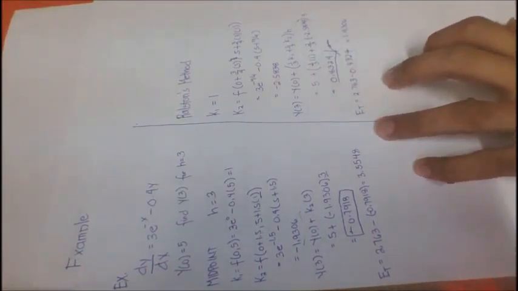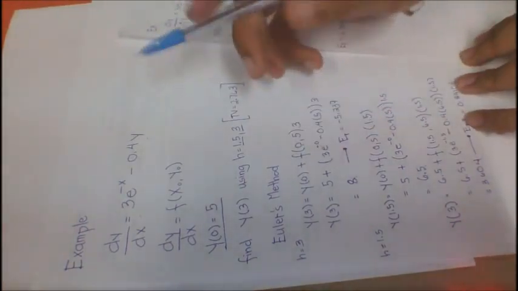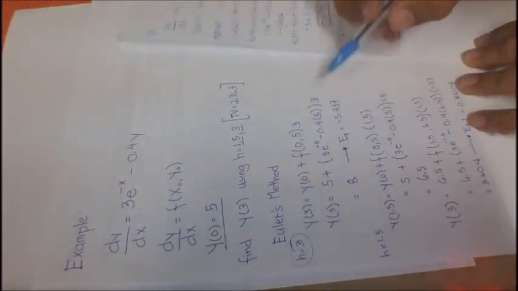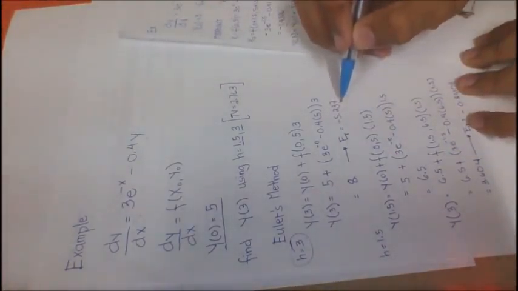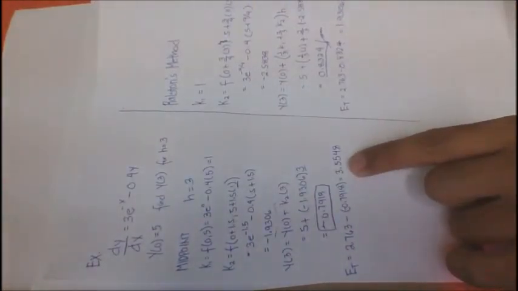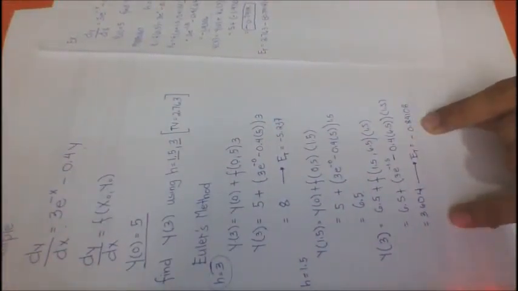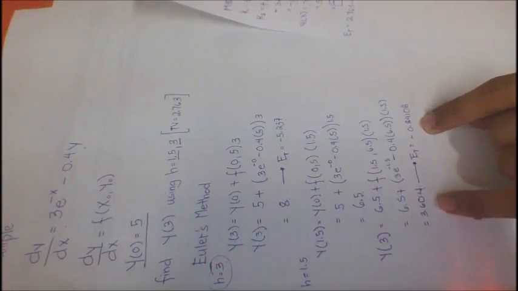So as you can see, the relative true error here is much smaller than the relative true error in Euler's method for having a step size of 3, which is negative 5.237. That is much larger than 3.5548. So as you can see, if we use a smaller step size in using midpoint method, we may have a smaller relative true error for that.